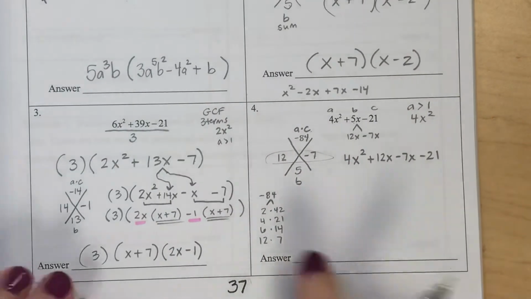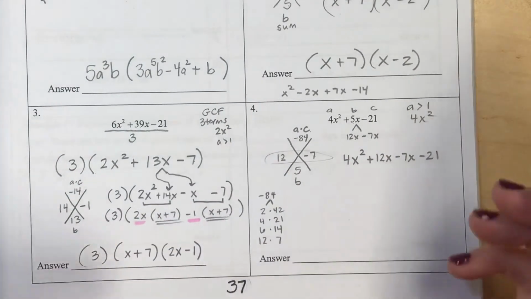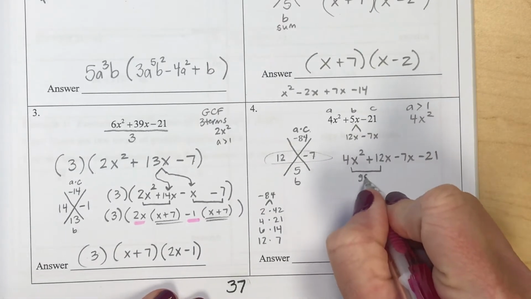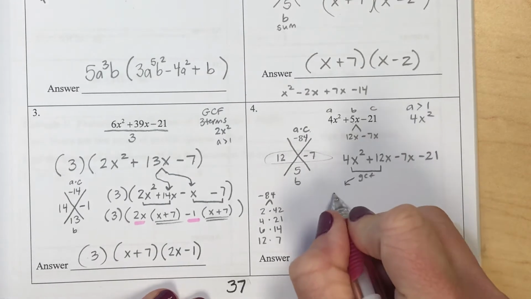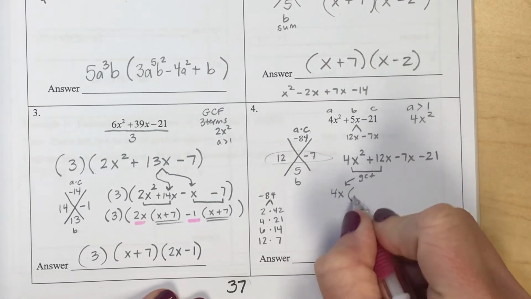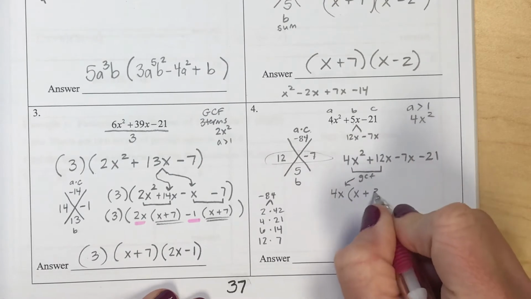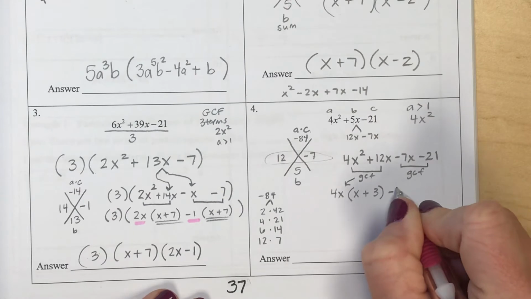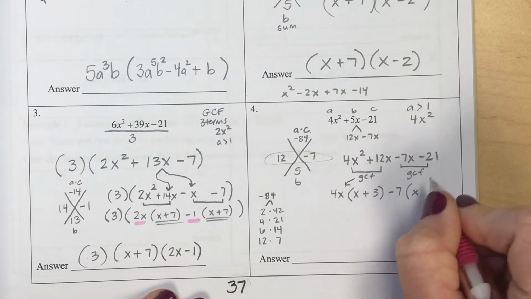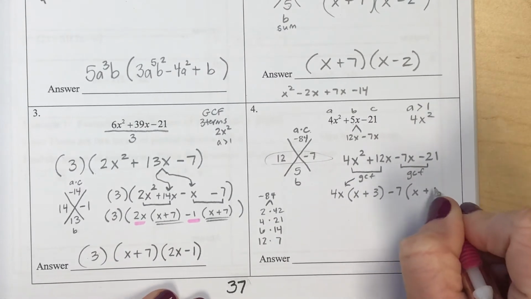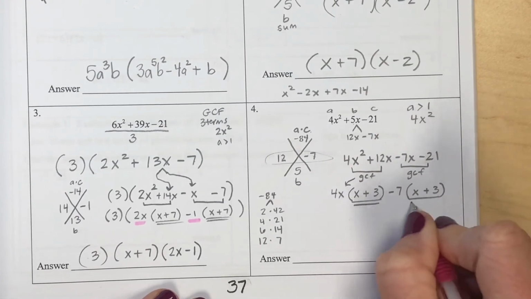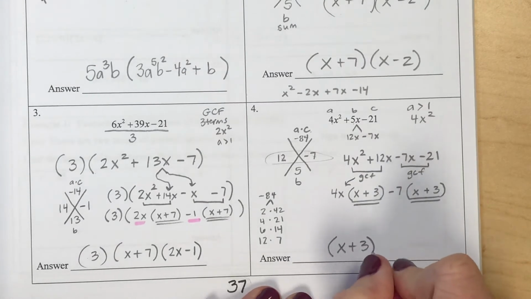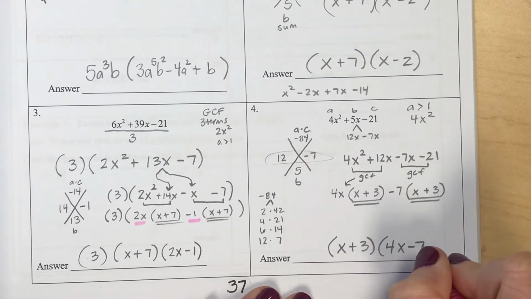And then it turns into a grouping problem similar to what I had over here. So now what I want to do is find the GCF of the first 2 terms. Well, they're both divisible by 4 and an x. And I'm left with 1x plus here 3. Both of these have a GCF because, well, first they're both negative, and they're both divisible by 7. Negative 21 divided by negative 7 is positive 3, and the idea is to get these 2 factor pairs to match. So I have an x plus a 3 and a factor of 4x minus 7.